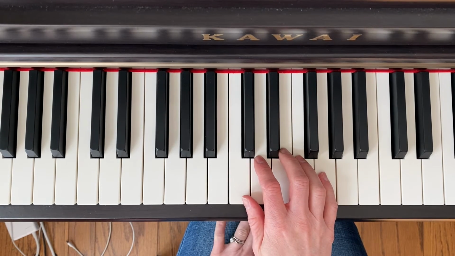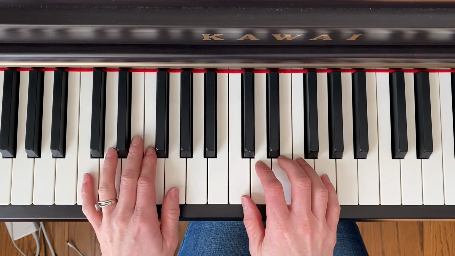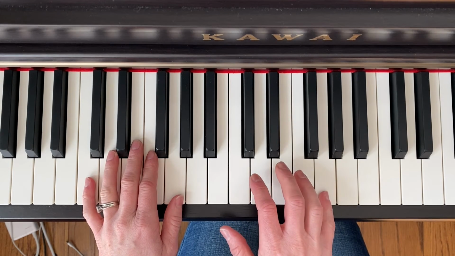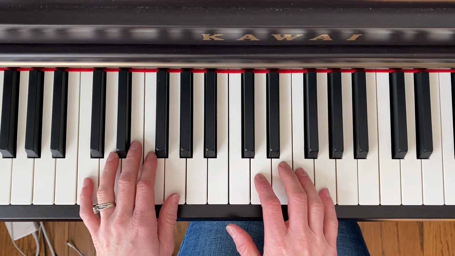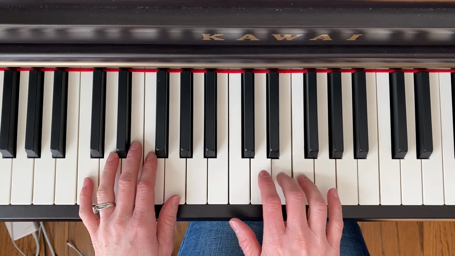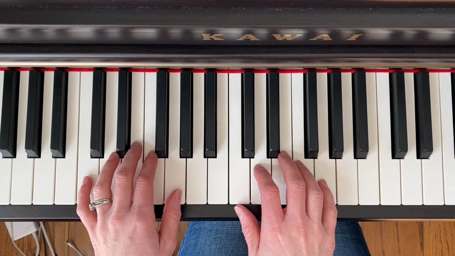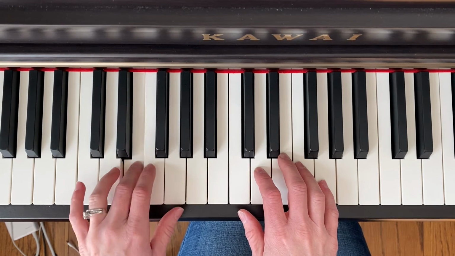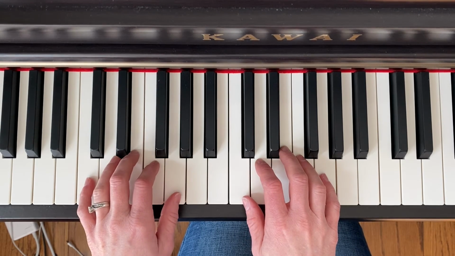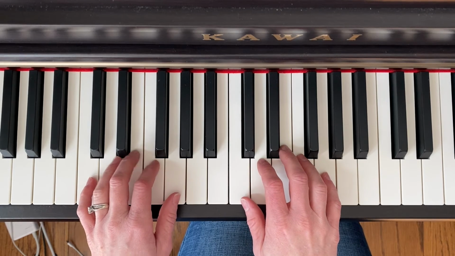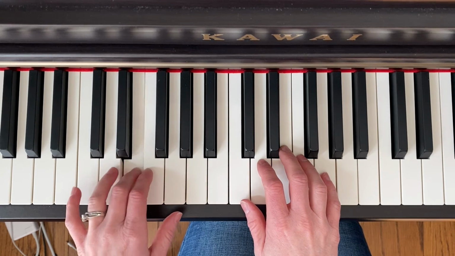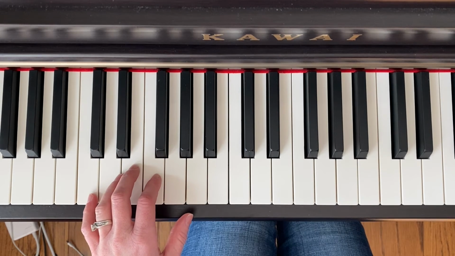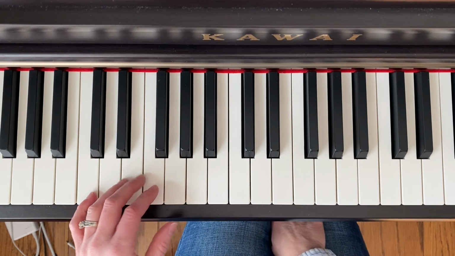So 1, 2, ready, go. G, G, G, rest. G, C, rest. Rest. And my high C is the very top note of my piano.